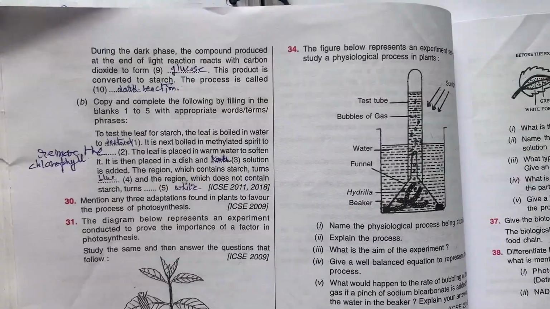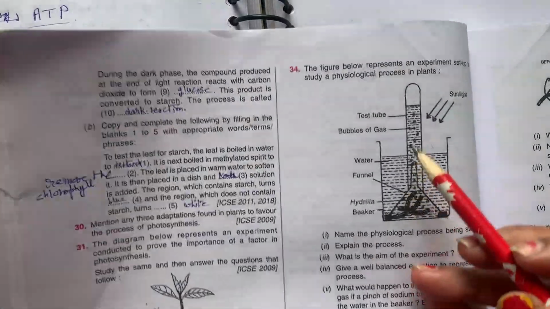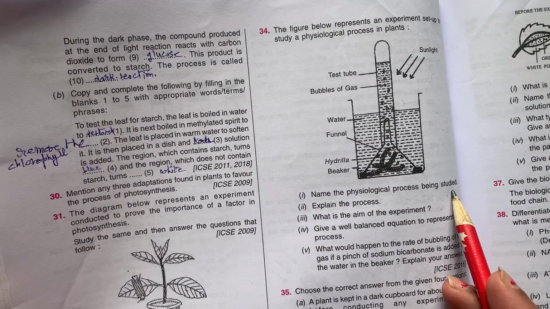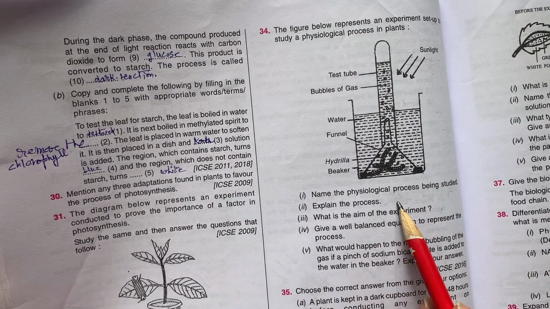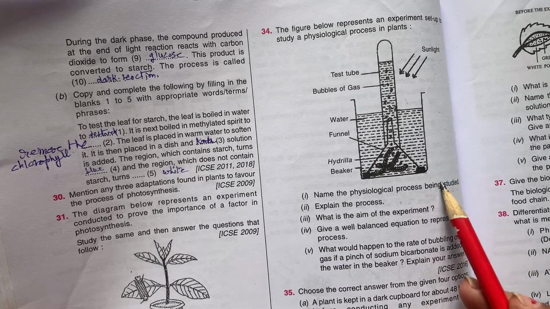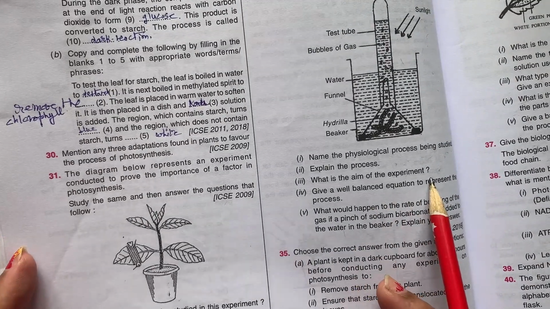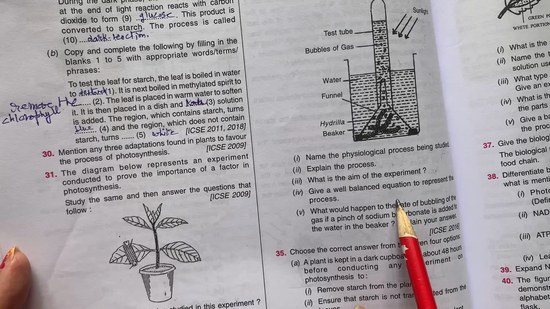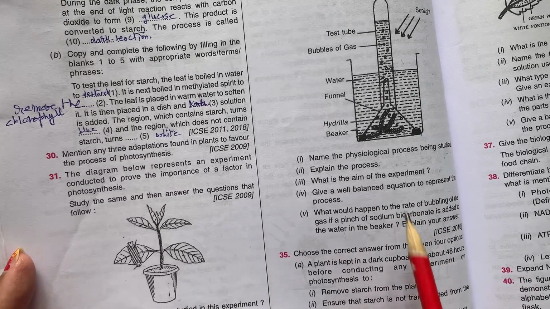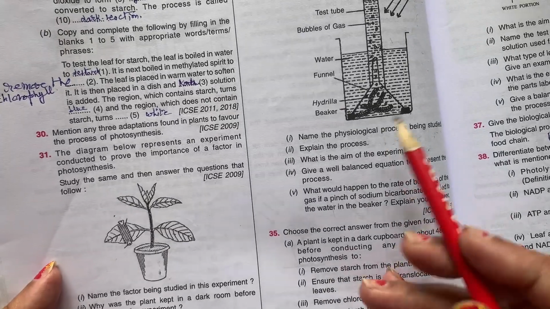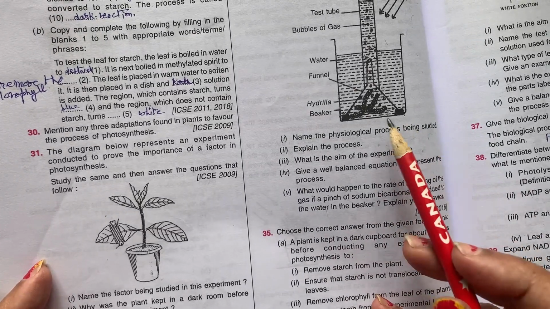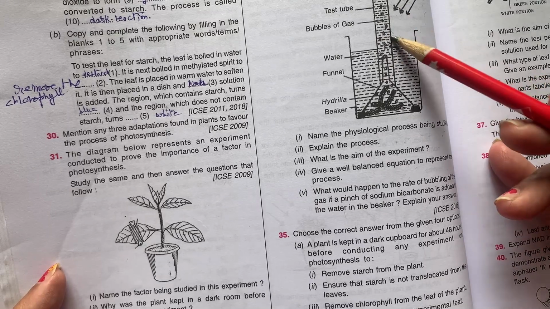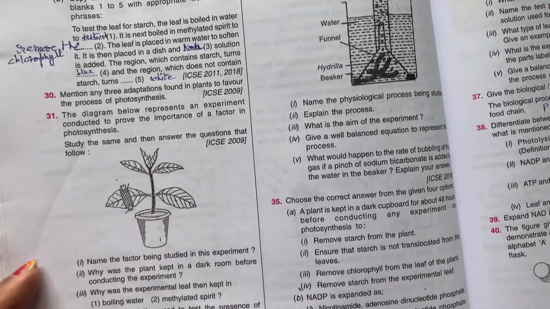Now here again you see the same experiments are there. Represent the experiment, name the physical process being studied, explain the process, that light is essential for the process. What is the aim of the experiment? The same. Give the well-balanced equation of the process: 6 CO2 plus 6 H2O gives glucose plus oxygen. What would happen to the rate of bubbling if we add sodium bicarbonate? The rate of photosynthesis increases and the bubbles of oxygen coming out also increase.